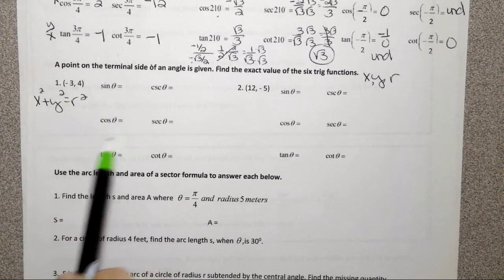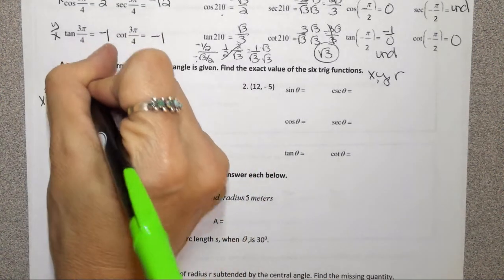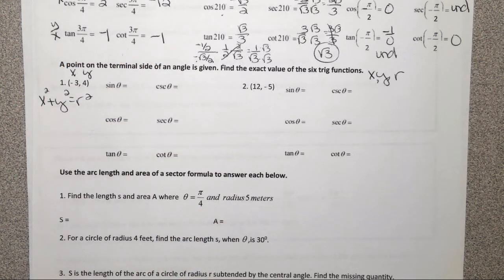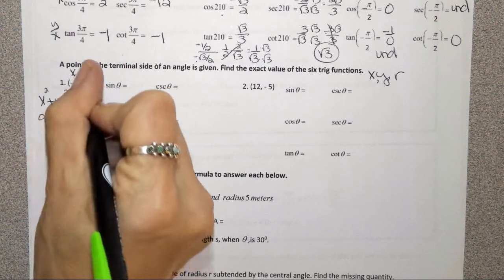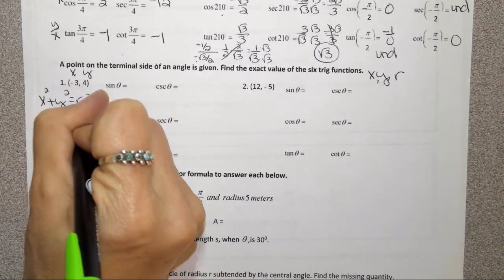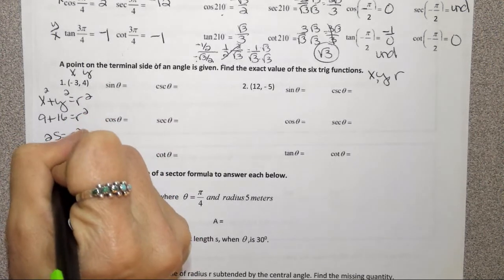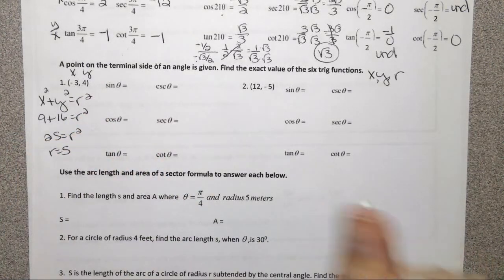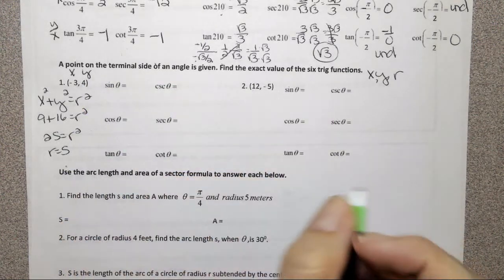This equation will not be on your test. You have to know this. So I know that this is x and this is y. I'm going to go find r. So negative 3 squared is 9. 4 squared is 16. 9 plus 16 is 25. So r is equal to 5. So x is negative 3, y is 4, r is 5.